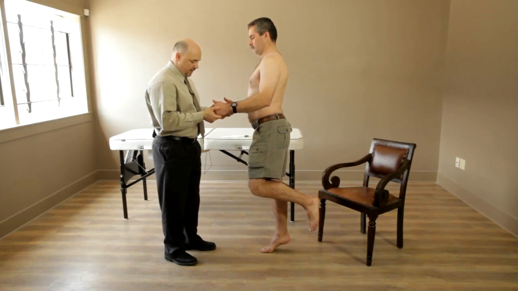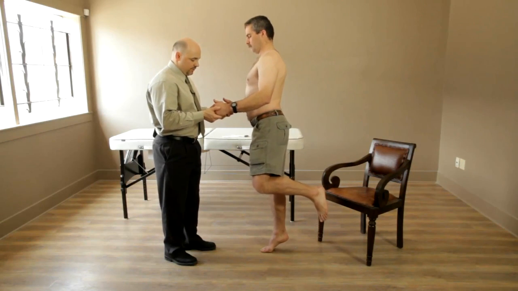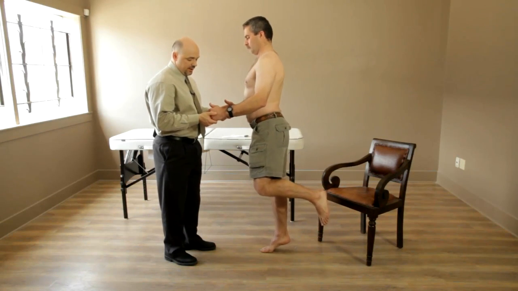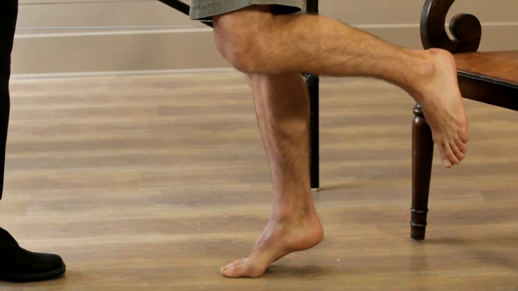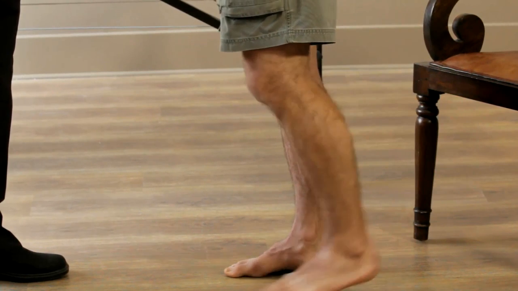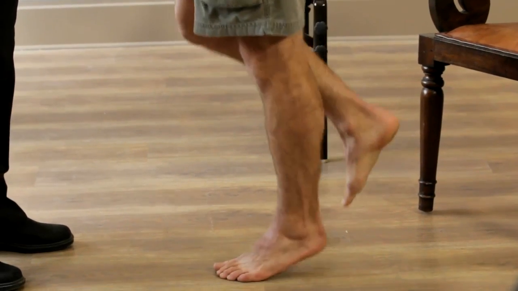And I'm just feeling here. Good. Back down. 5 times. So I'm looking to make sure that he can get that heel up, that he doesn't have to push through my hands a whole lot other than for balance. And once he's done 5, I'll get him to switch to the other side. And up.